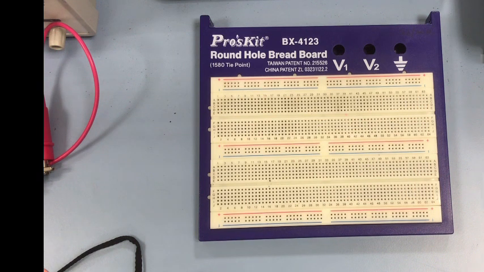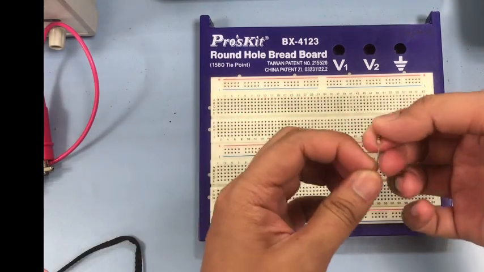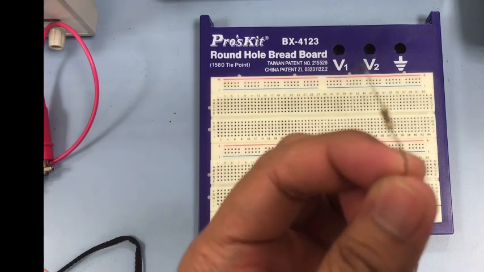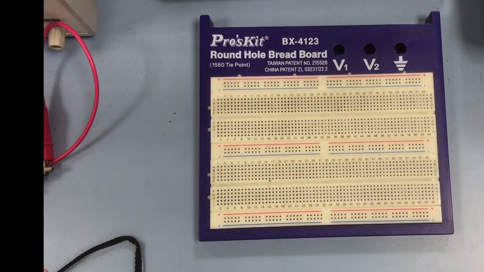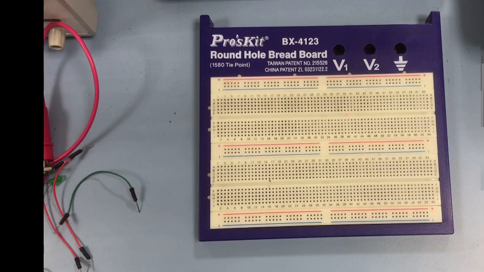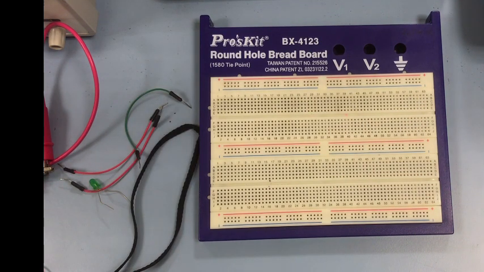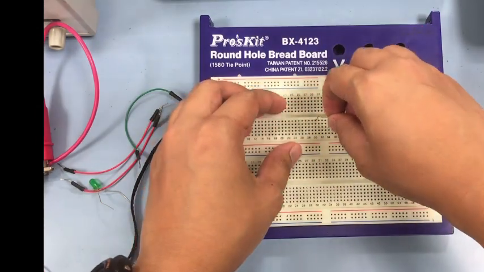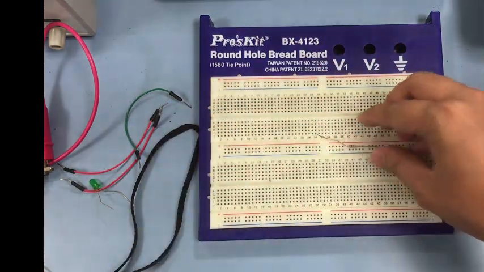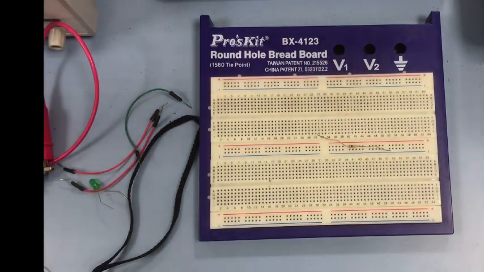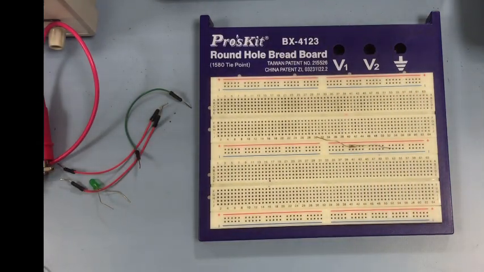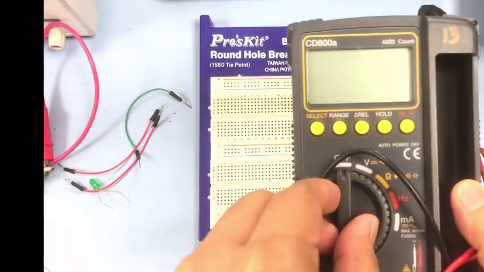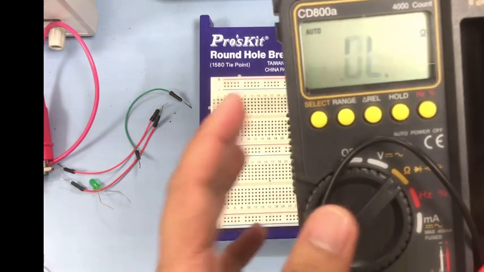First we go to 100 ohm. Basically this is the 100 ohm. Before we connect it to the circuit, we want to know the actual resistance for this resistor. I'll be using a digital multimeter. First we need to set it to ohmmeter.